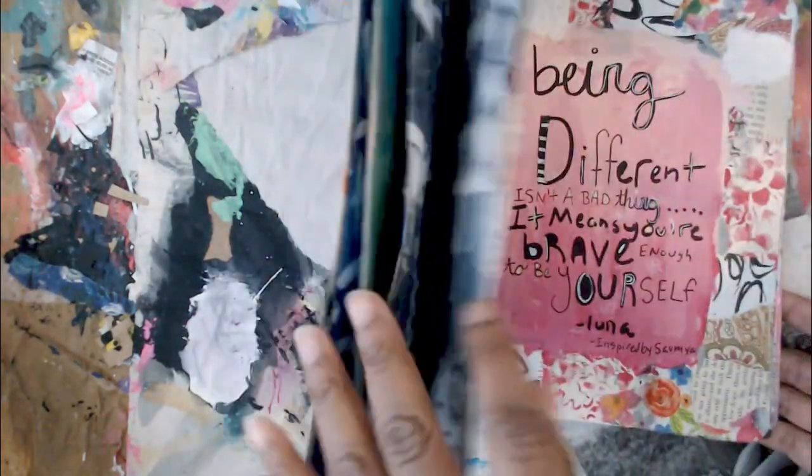So this is what it looks like. And this is a new one that I just started. Some pages you've seen if you follow me on Instagram. I have some backgrounds, just a bunch of different stuff in here.